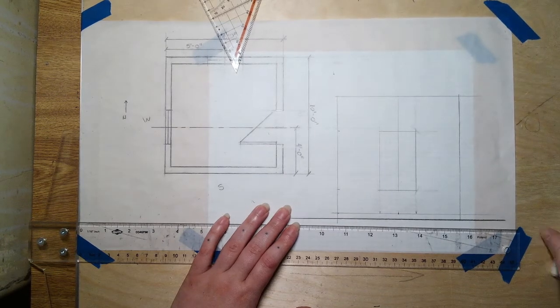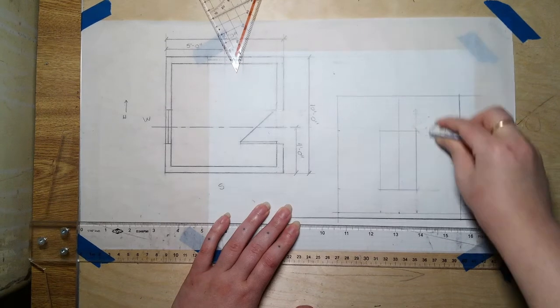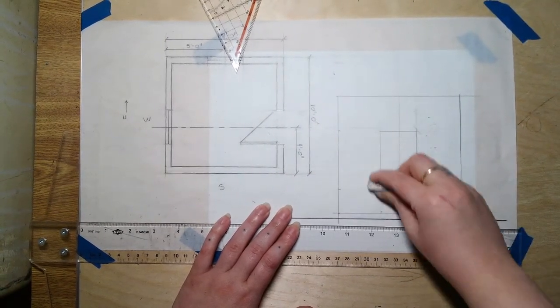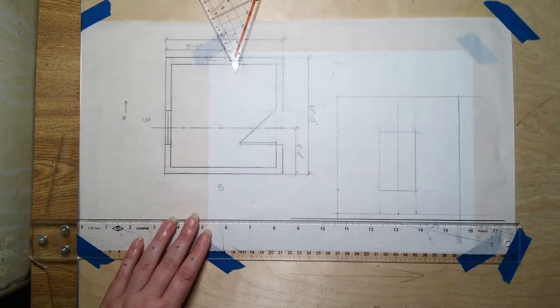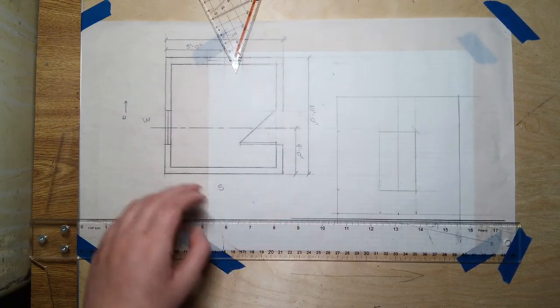And erasers. It works really good on vellum. It does not work well on this tracing paper. So I've got my rough opening for my window. Why is it shaking so much?